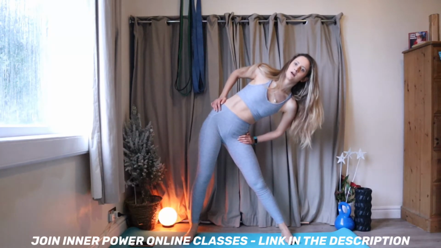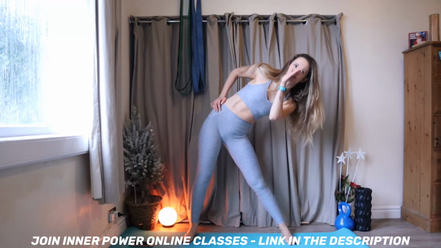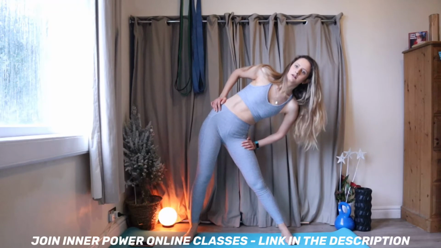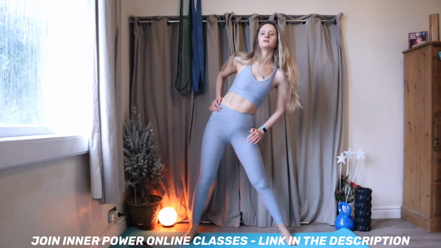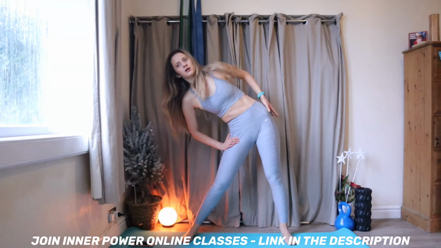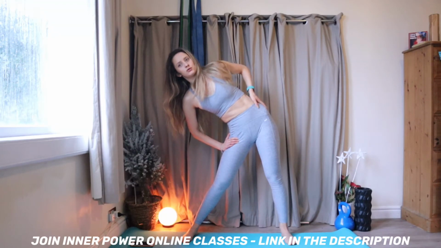And again, keep the shoulders down and the head centered without bending it. And back to center, hip shift, side bend. So we're allowing the external obliques to stretch.